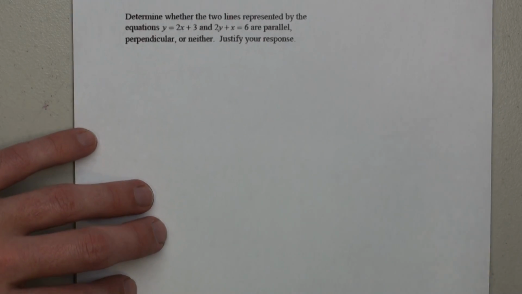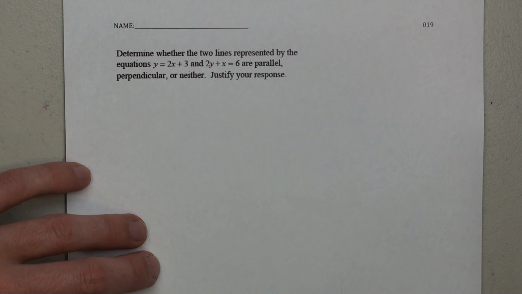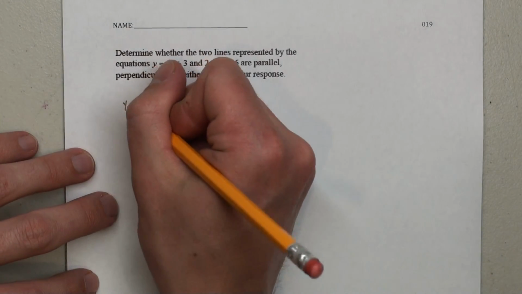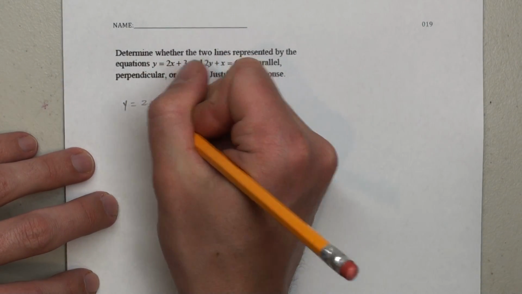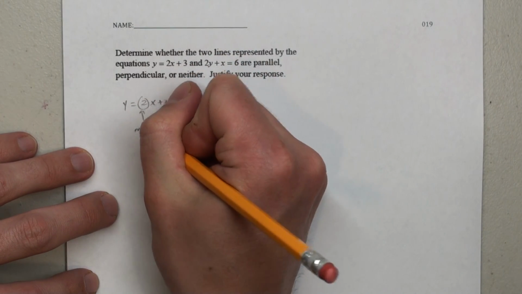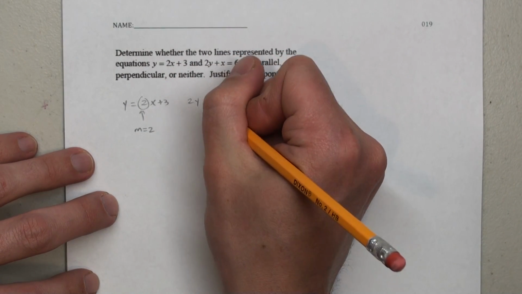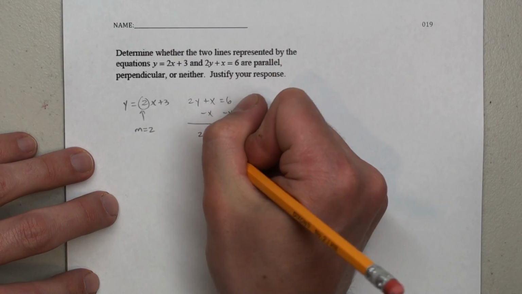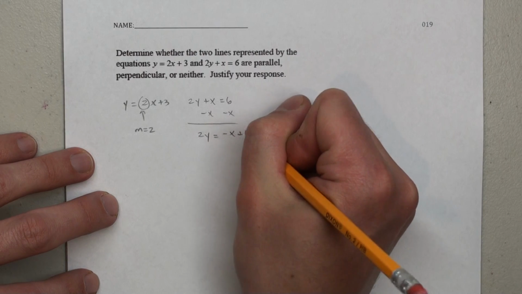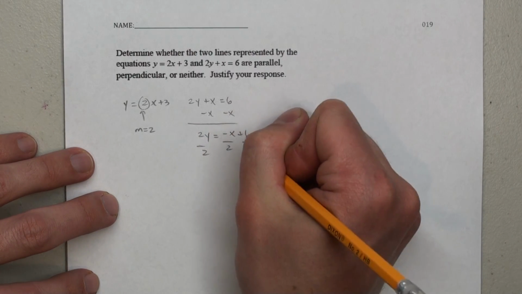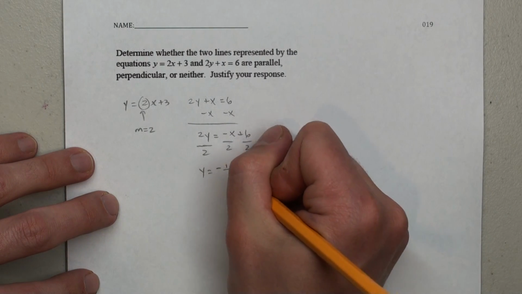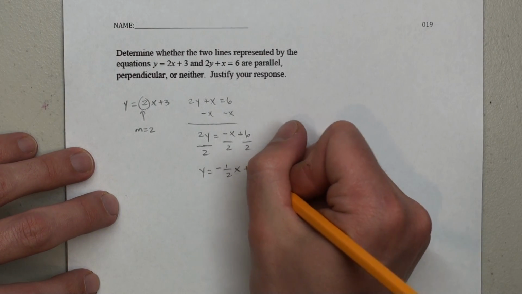Okay, number 19. Okay, so y equals 2x plus 3. My m equals 2. Then I have 2y plus x equals 6. I'm just getting this in y equals mx plus b form. That's a negative 1/2 x plus 3.